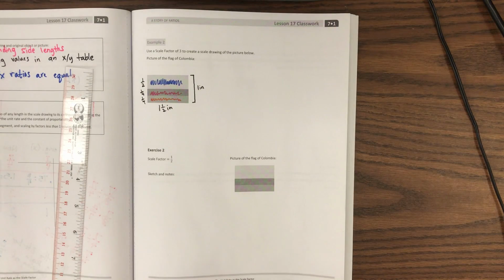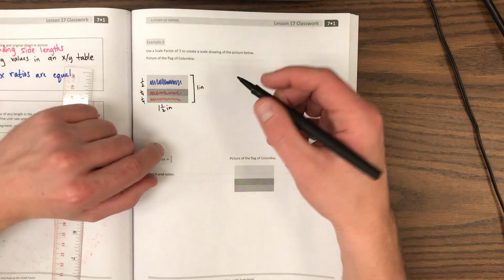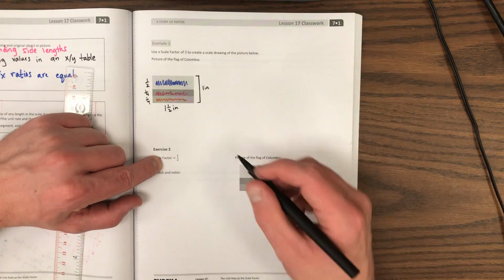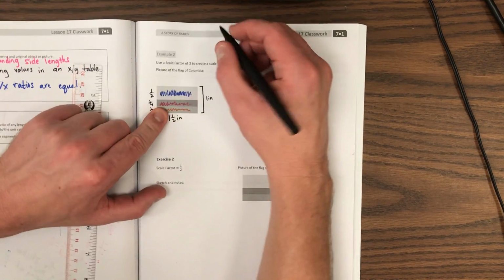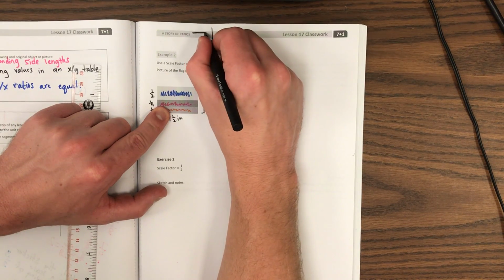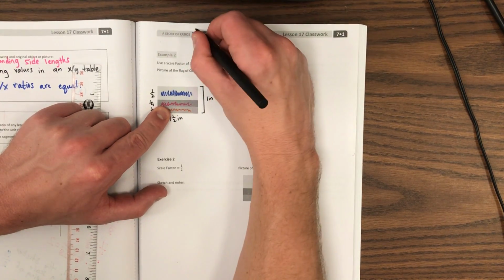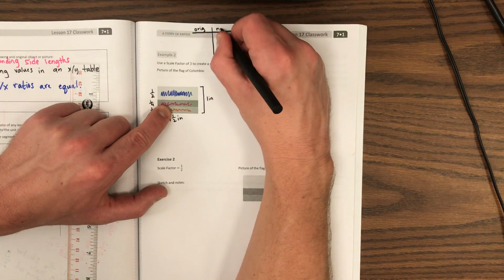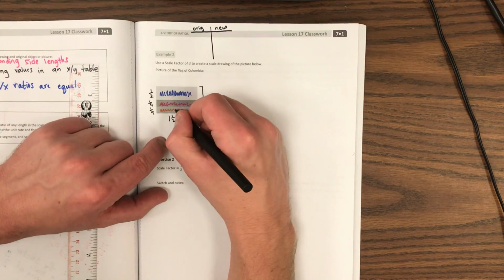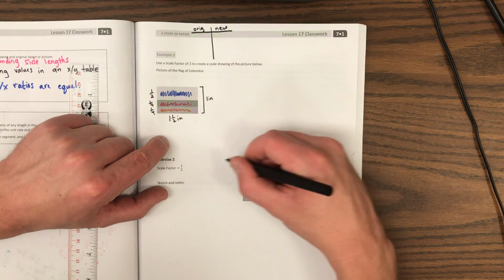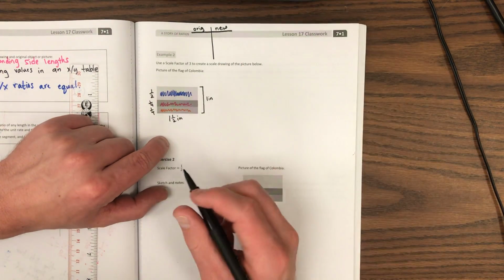And so if we have to use a scale factor of 3 to make our new drawing, we should make a table, but let's not take up any of this space right here, because this is where our drawing is going to go. So I'm going to maybe put my table way up here. I'm going to call this the original, and I'm going to call this the new. The original will be these measurements that I just took, and the new will be the dimensions of this new one, this big one that I'm going to draw here.